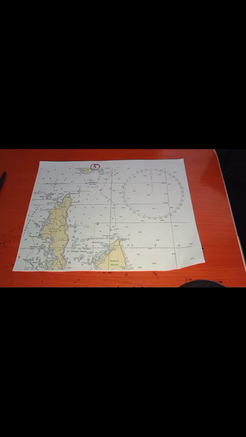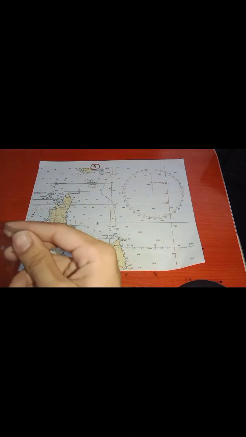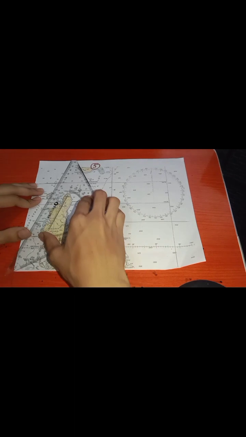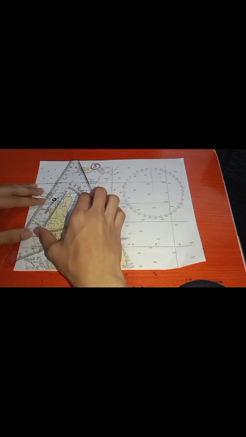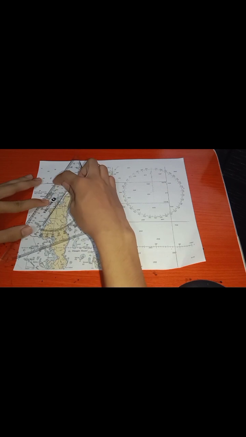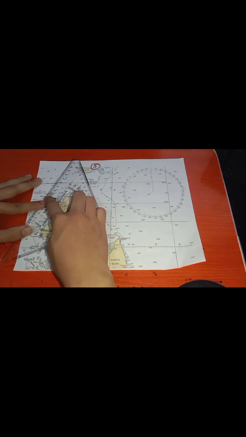Our next step is we need to find our bearing or the true course. So, ilalay natin ito sa position of our ship and to the point of Canhandum point.